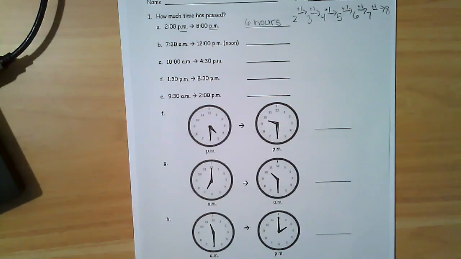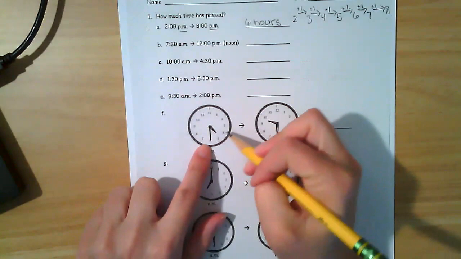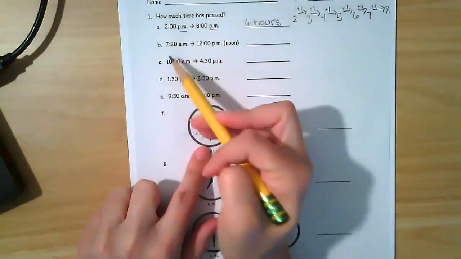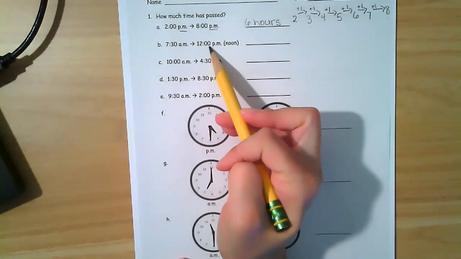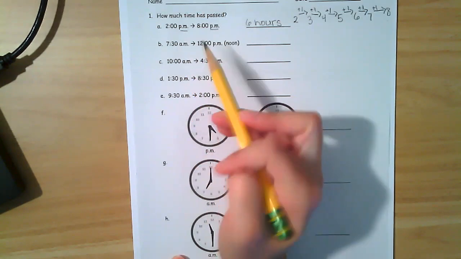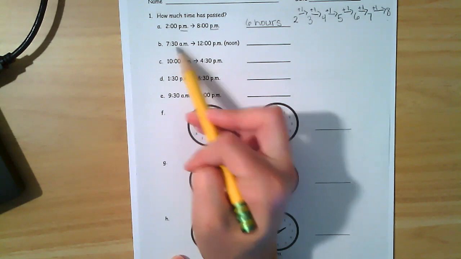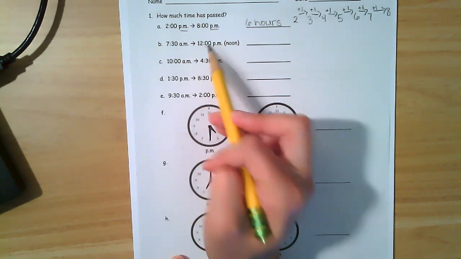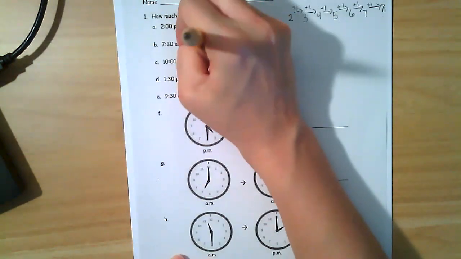Okay, next one is a little bit trickier, okay? So here's what we're going to do. It says 7:30 to 12 p.m. 12:00. So you realize that this is not the same exact time, right?